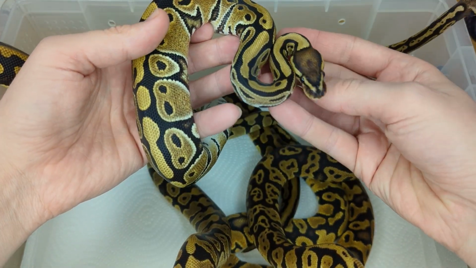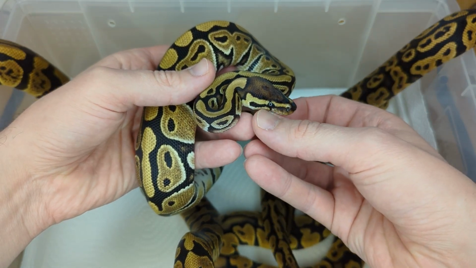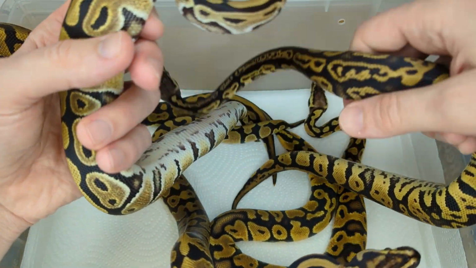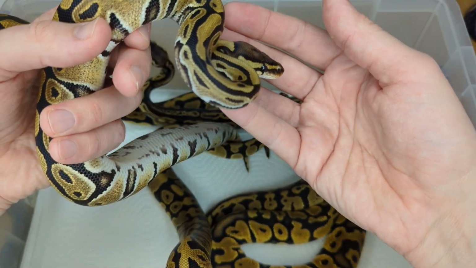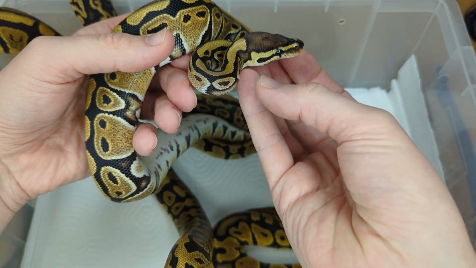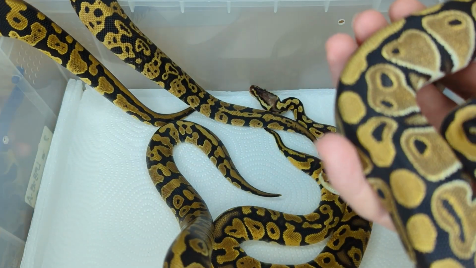So what else have we got? We've also got this stripe that goes through the eye there, down to the jaw, and that connects, they're getting wound up, that connects to the pattern along the top of the labial scales there. So we've got this weird kind of connect down there, and that's another pretty common sign.